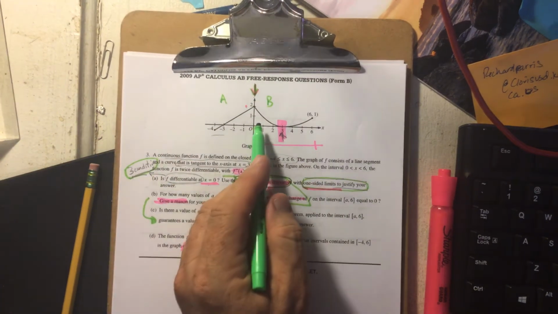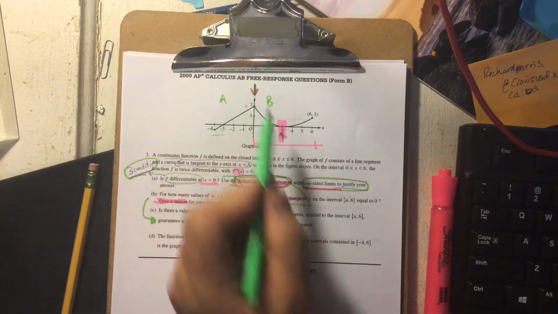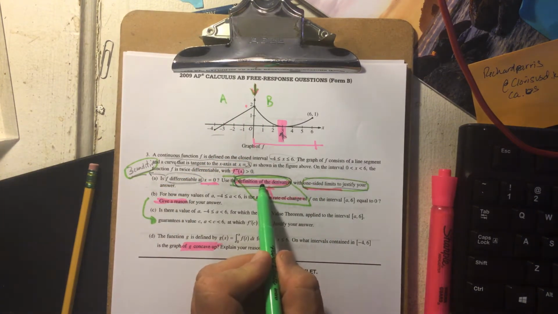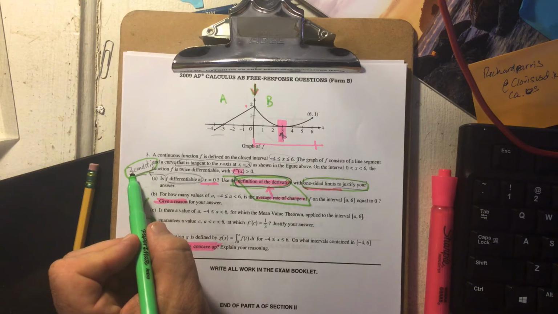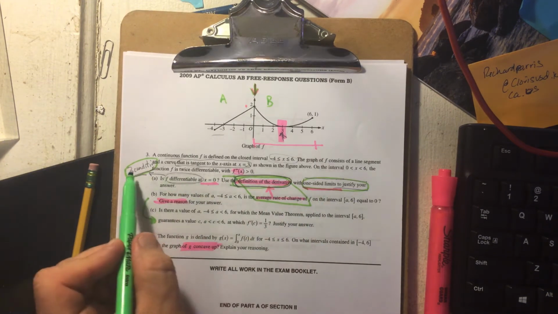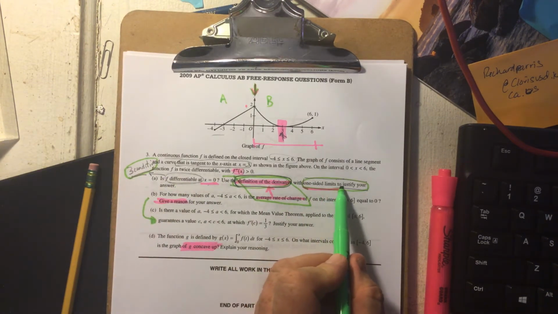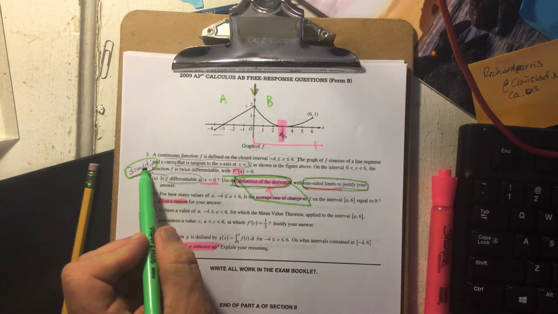You've got side A and side B here. You've got to do one-sided limits using the definition of a derivative. So look that up. And then once you do that, it has to satisfy the 3 conditions. It's almost like you're working from the left towards the right, okay?